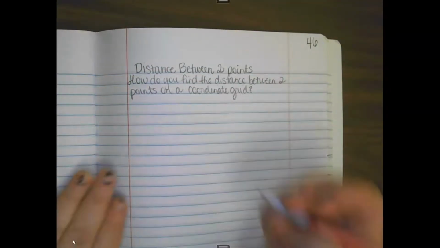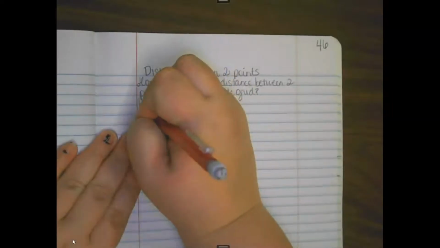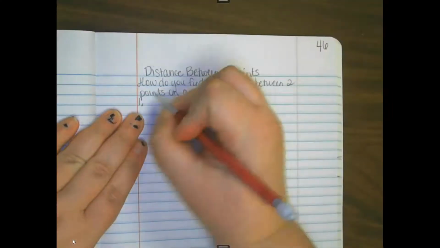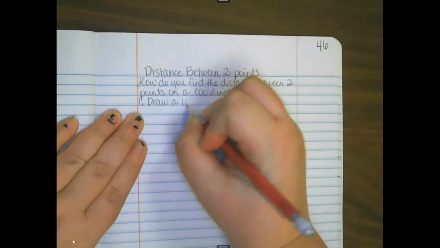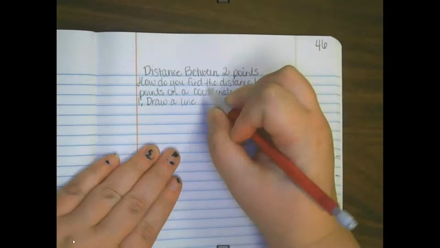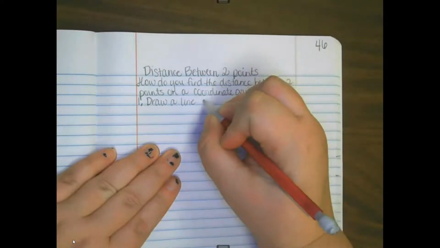So, our first step to doing it is to draw a line connecting the points.